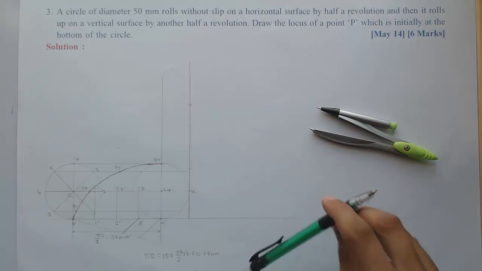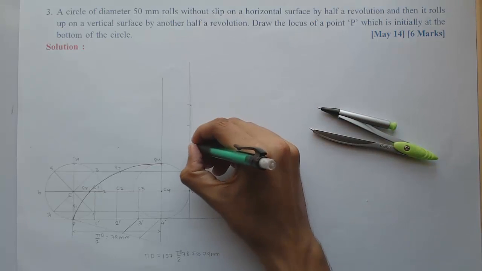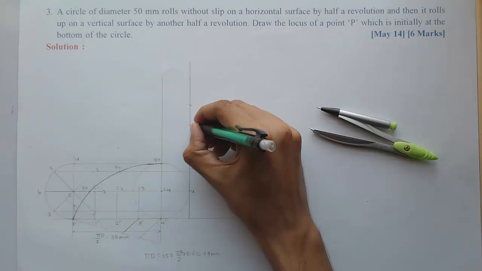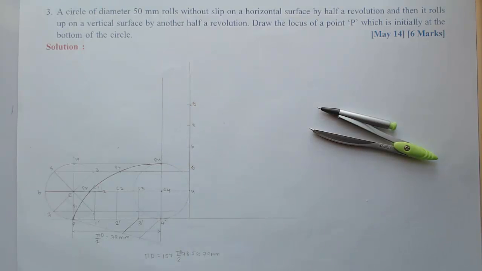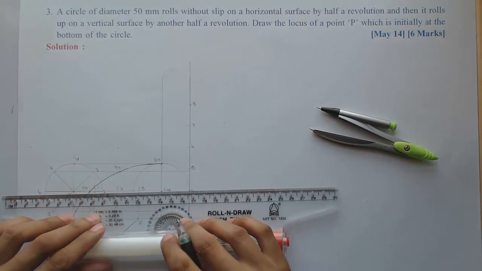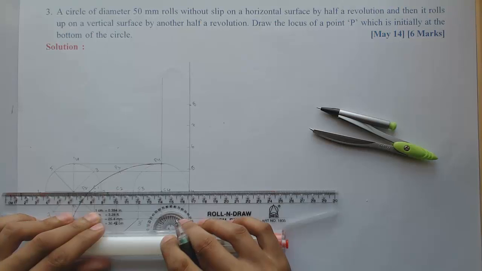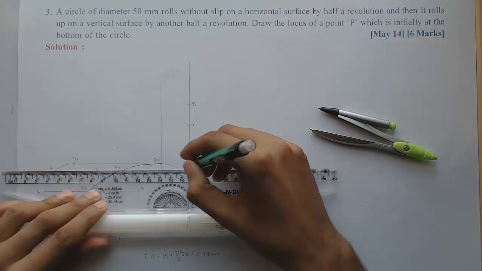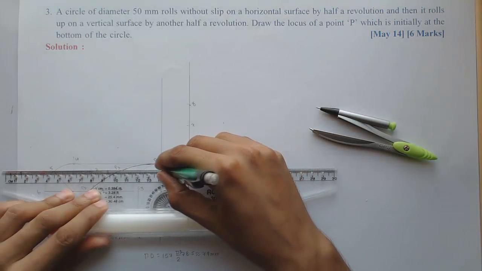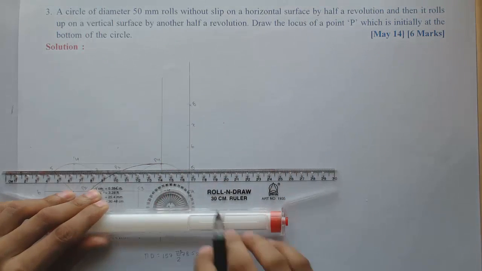Okay. So these points will give me the new positions of centers along the vertical center line. So I can drop the perpendiculars. So that means perpendicular to the horizontal center line from each point. So from 5 I'll get new position on a vertical line C5.